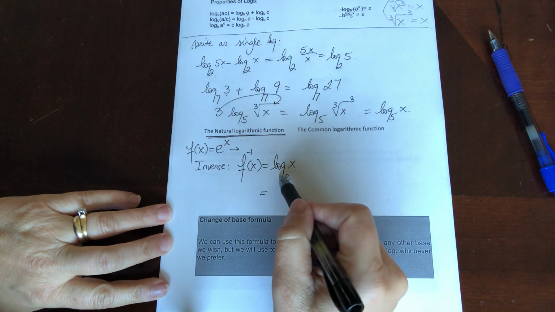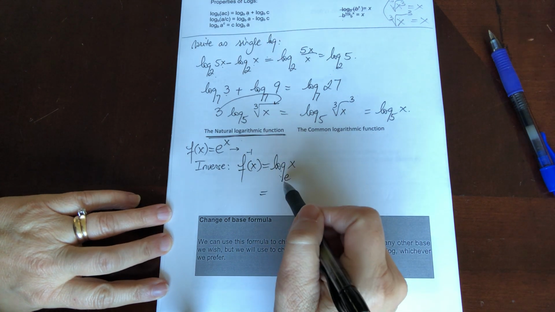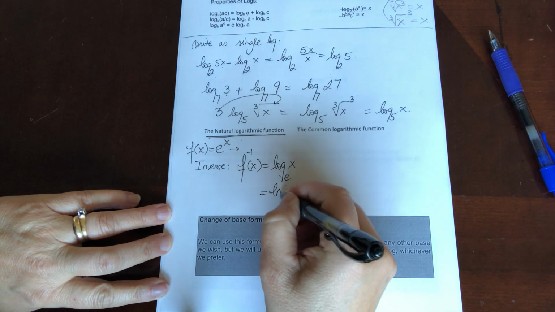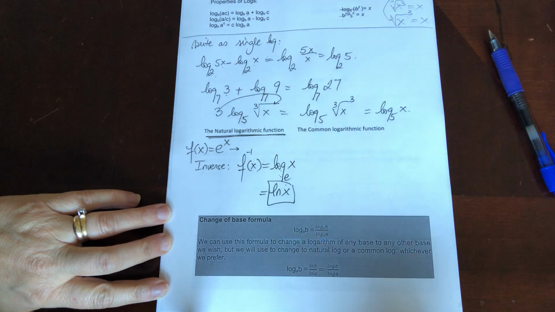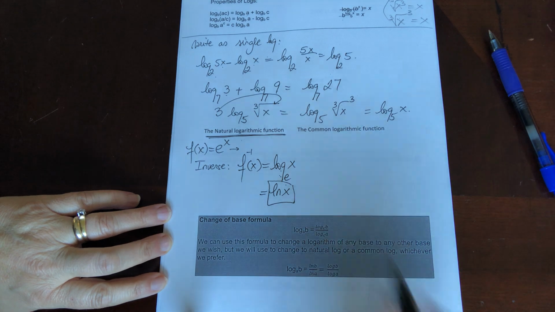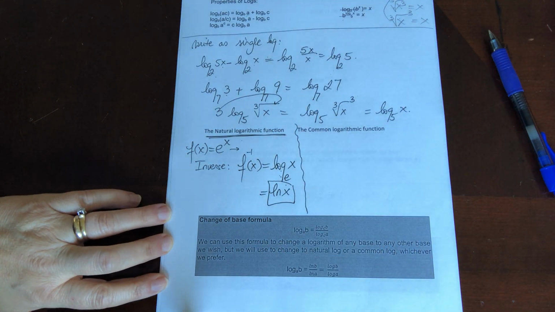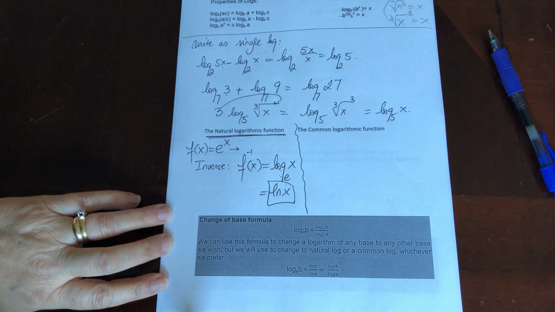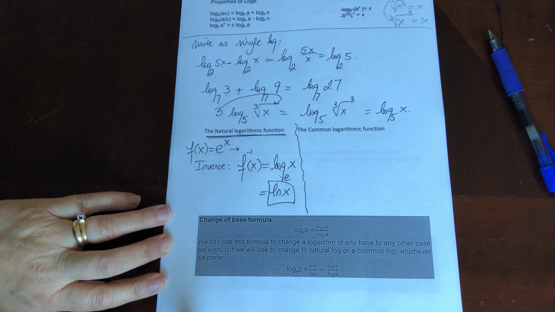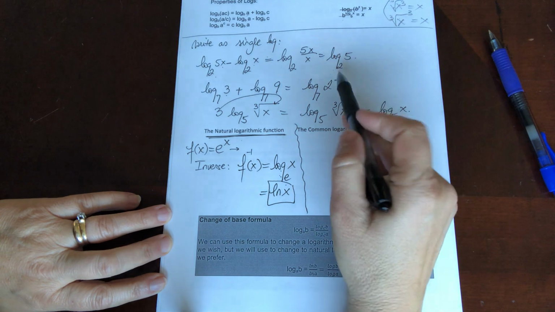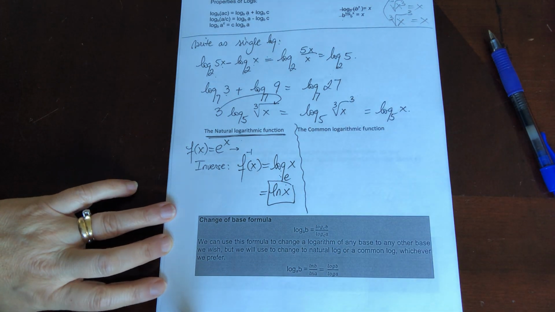So we have a new name for this. The log with base e of x has a special notation, and it's called ln of x. So that's the natural logarithmic function. So now finally, I'm sure you get to see on your calculator the ln, and you might have looked for log with base 2 and couldn't find it, but that's because it's not there.